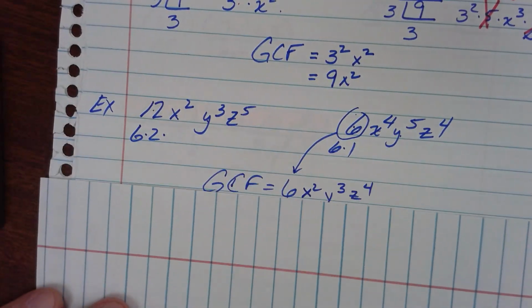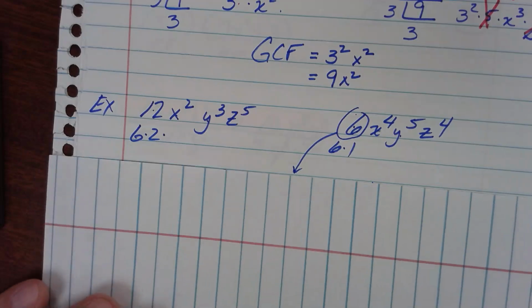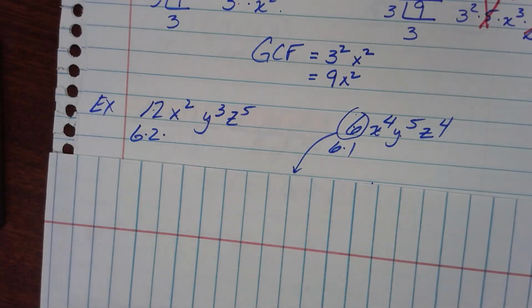Here's a little example to help you, a little trick of the trade, if you will.